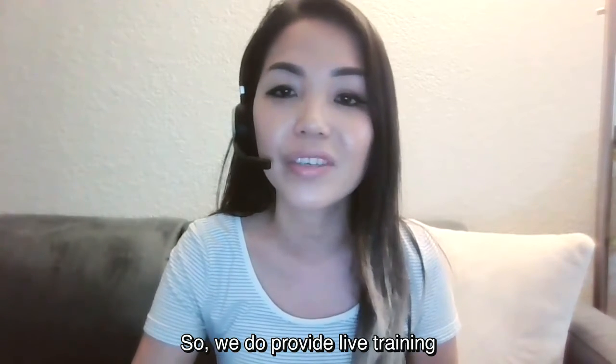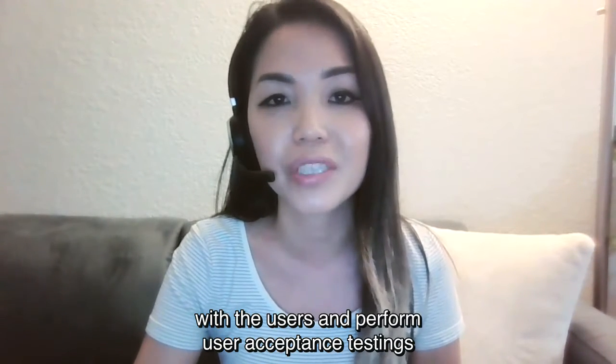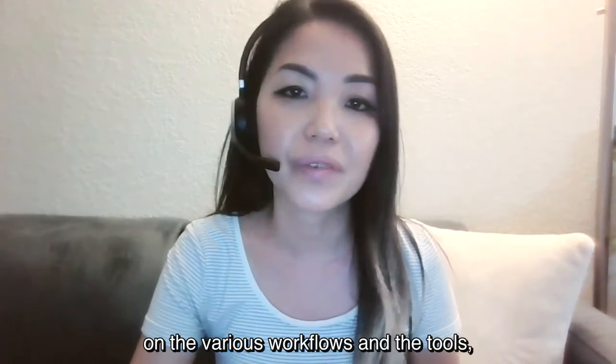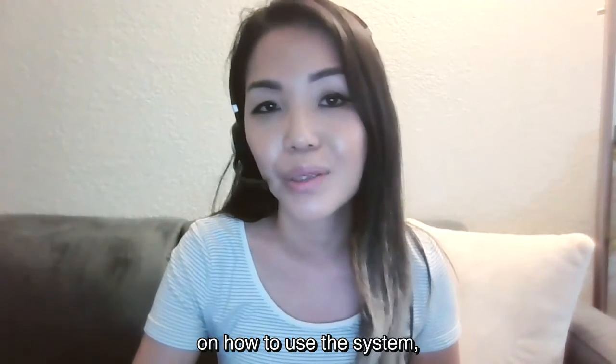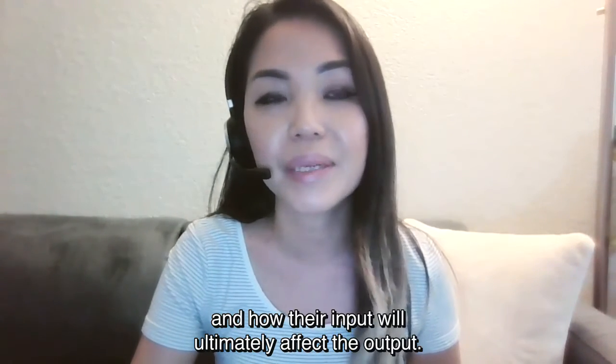We're aware that not everyone is familiar with these tools or the terminology, so we do provide live training with the users and perform user acceptance testing on the various workflows and tools to ensure that the team has a good understanding of how to use the system and how their input will ultimately affect their output.